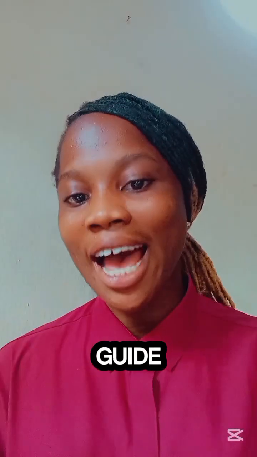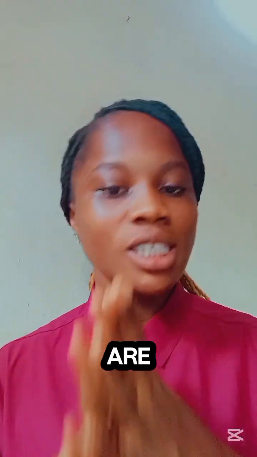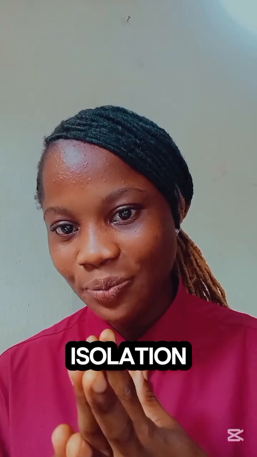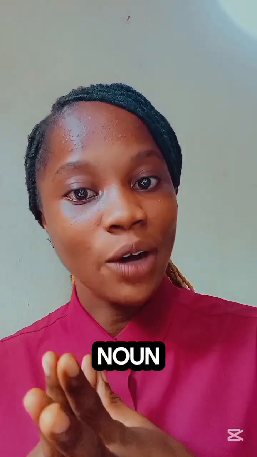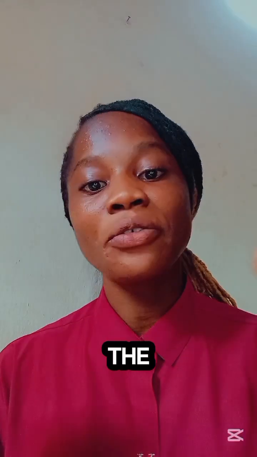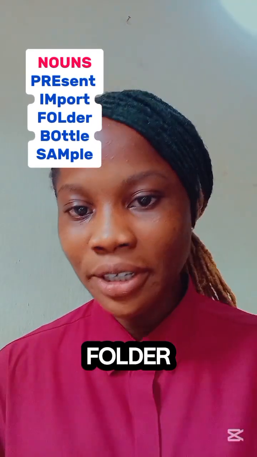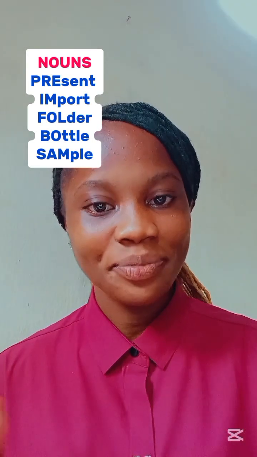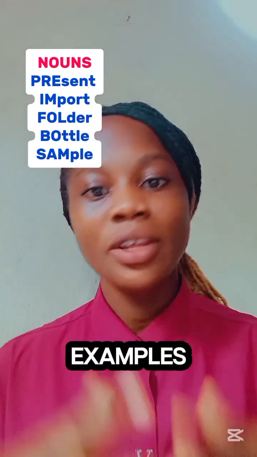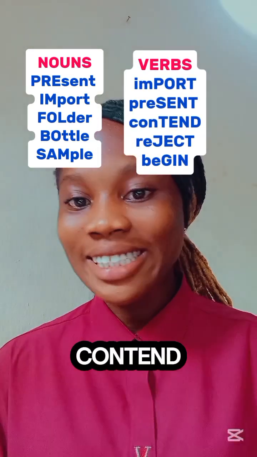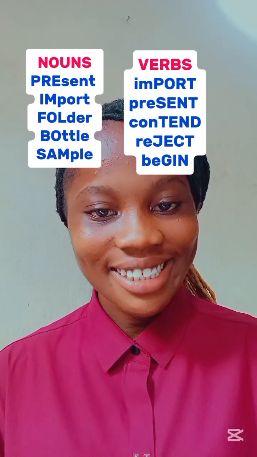Some rules that can guide stress patterns in the English language are: 1. All monosyllabic words are stressed when they are pronounced in isolation. 2. For bisyllabic words, if the word is a noun, the stress usually falls on the first syllable. Examples: present, folder, bottle, etc. But if it is a verb, the stress usually falls on the second syllable. Examples: import, contend, reject, begin, present, etc.